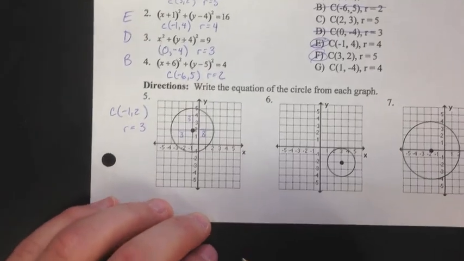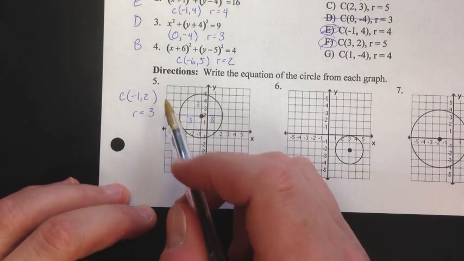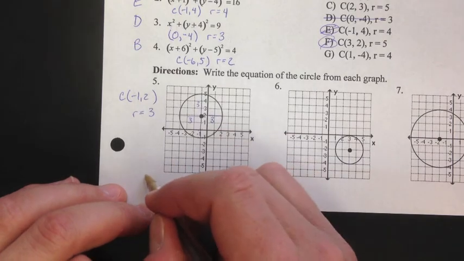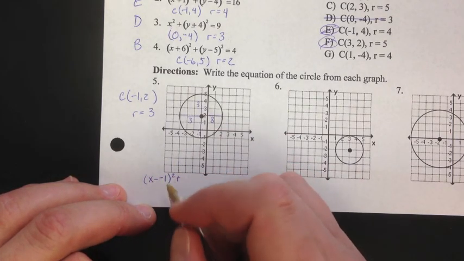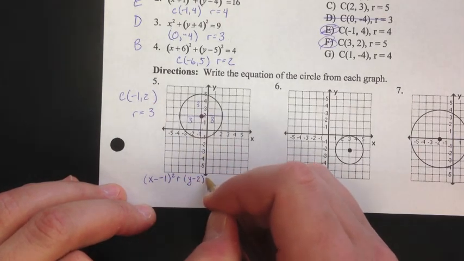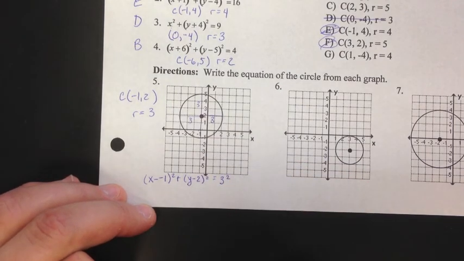So we're going to write the equation. Now the equation, it's x minus the h value, which is negative 1. So it's x minus negative 1 squared plus y minus k, which is 2, squared equals the radius squared.